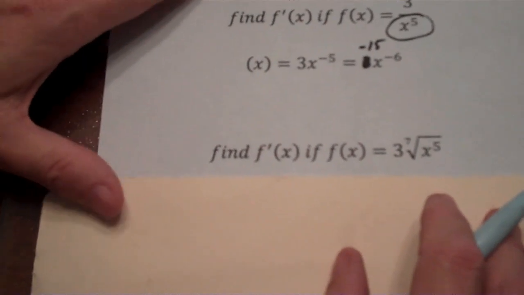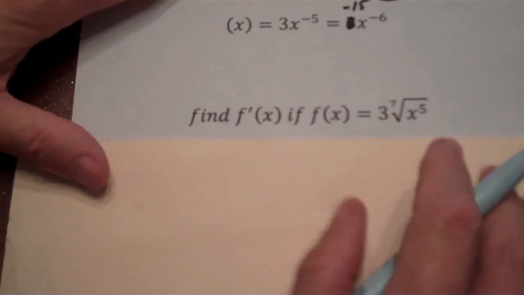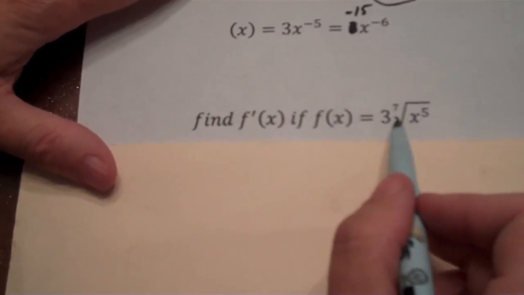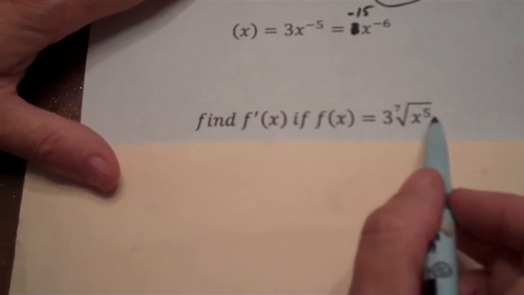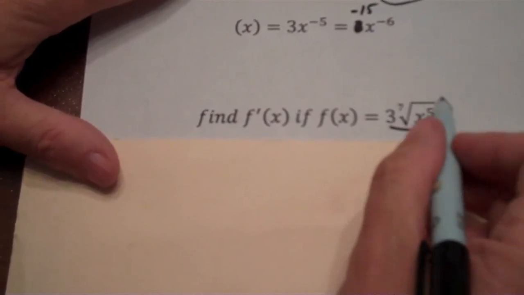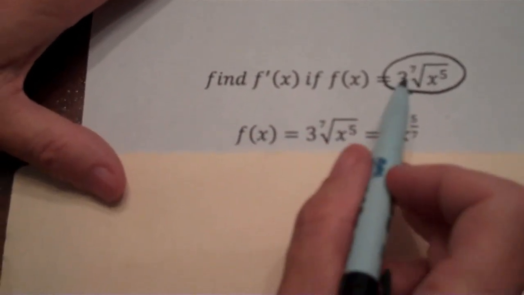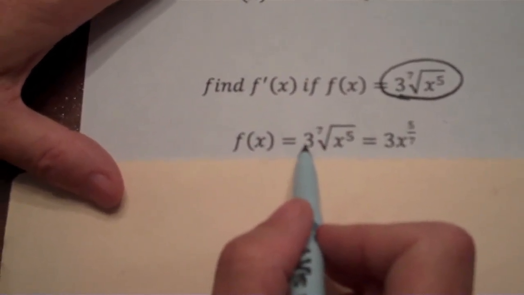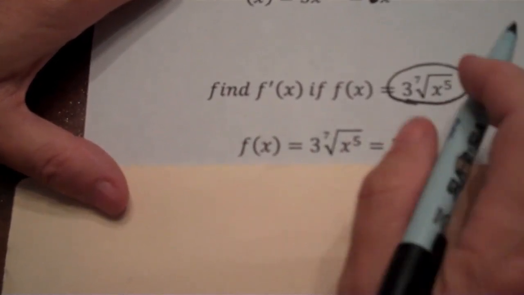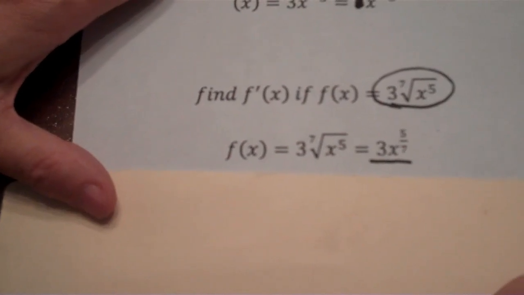Let's try another one. This one looks a whole lot more complicated, but actually it's not. What if my function was 3 times the 7th root of x to the 5th? Again, I want you to find the derivative. Well, first of all, I need you to write that as a power so that we can even use the power rule. I want you to pull that 3 out in front, and I want you to think of this as the 5/7 power. So this basically is the 5/7, right?